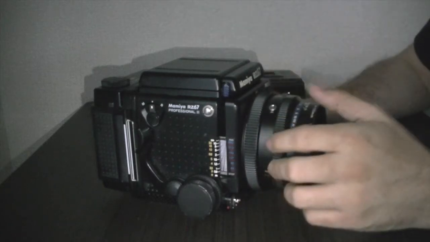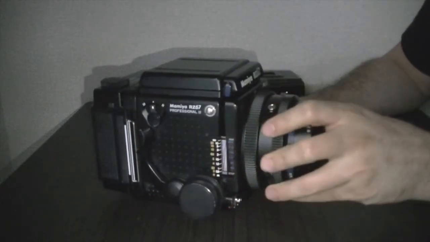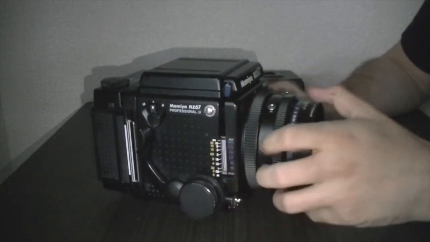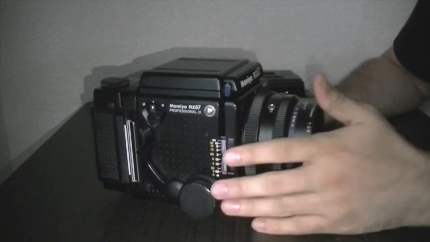Obviously your limits, if you cannot focus closer than this, or you cannot go further than that, that's another part of photography. Now we're going to go ahead and use the depth of field scale.